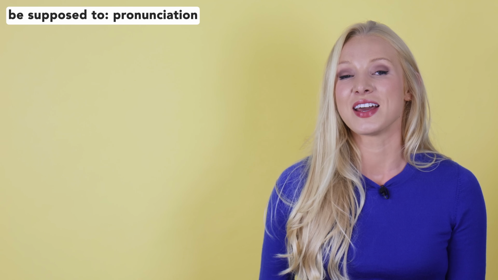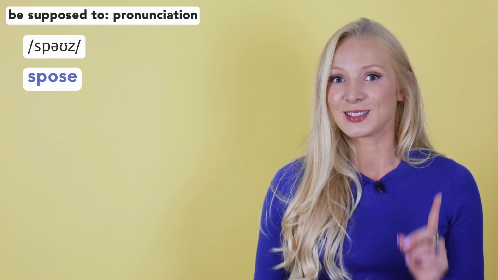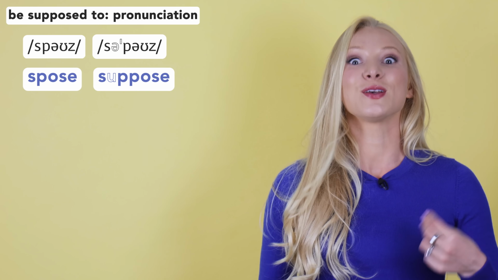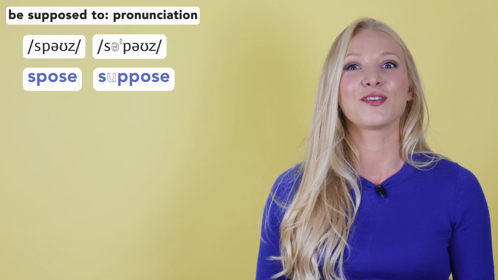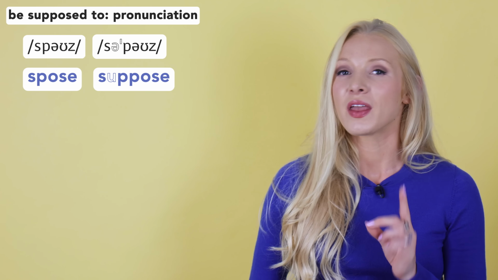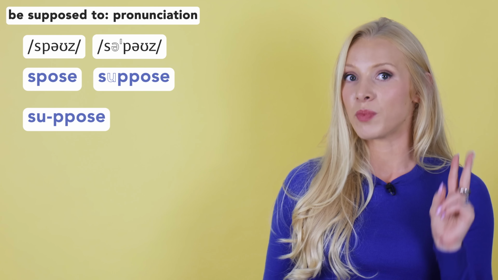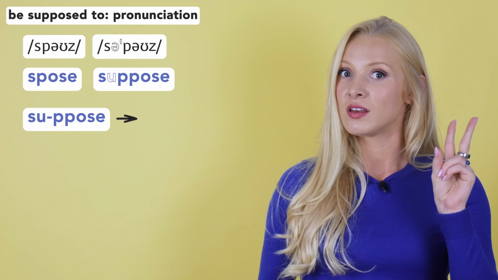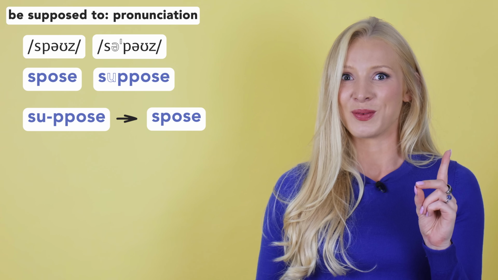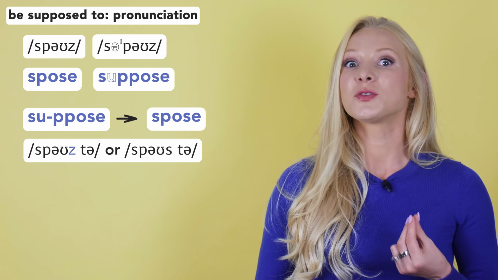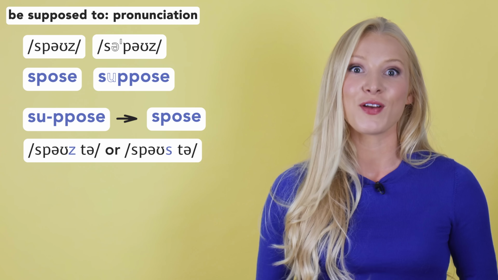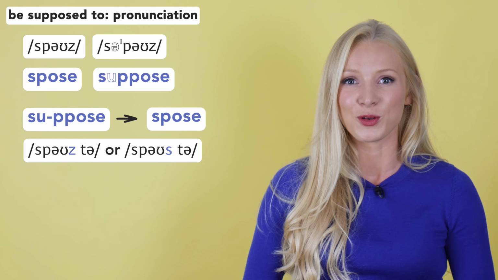You might also hear s'pose, rather than suppose, without pronouncing the first vowel, and this reduces the number of syllables in the word from 2 to 1. Suppose, 2 syllables. S'pose, 1 syllable. S'posed to. This is very, very common in fast, informal speech.